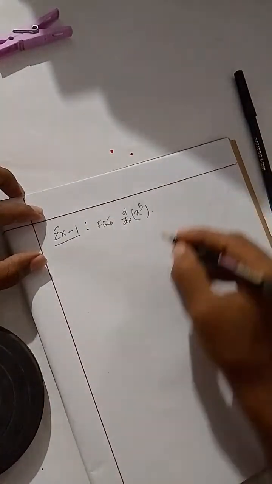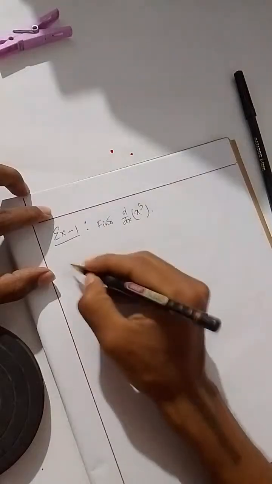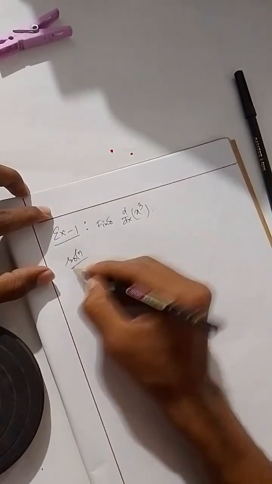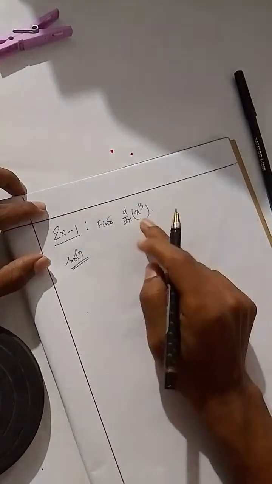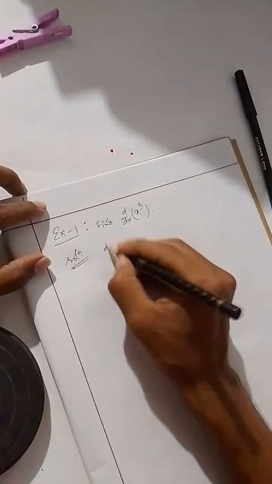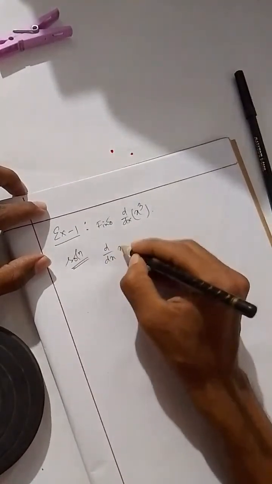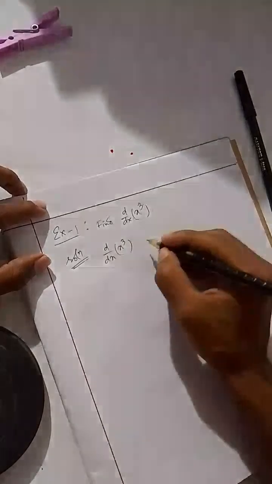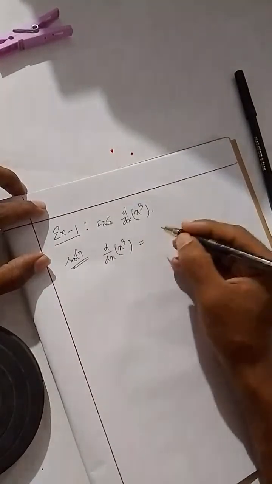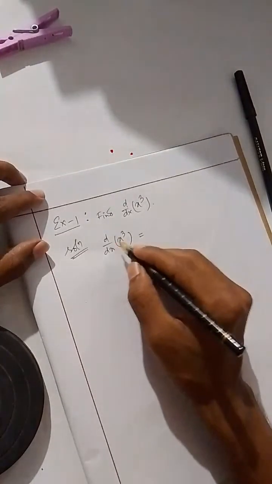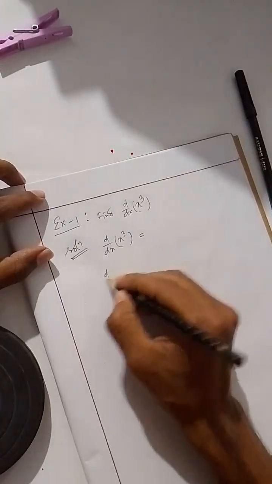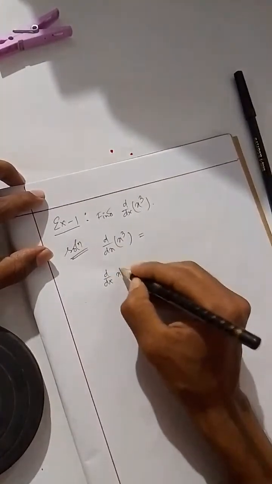You just follow the first formula. d/dx of x to the third looks like d/dx of x to the n.